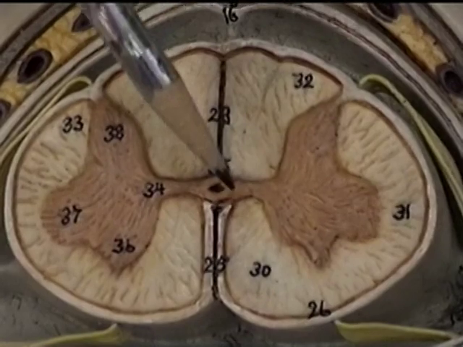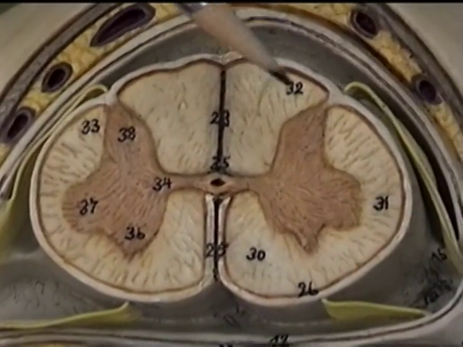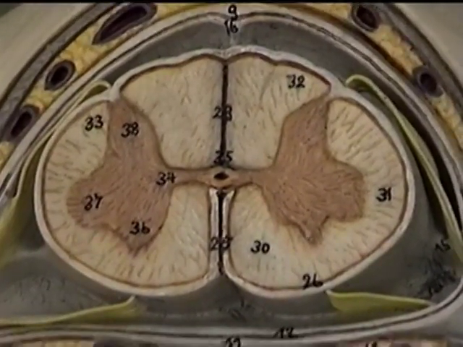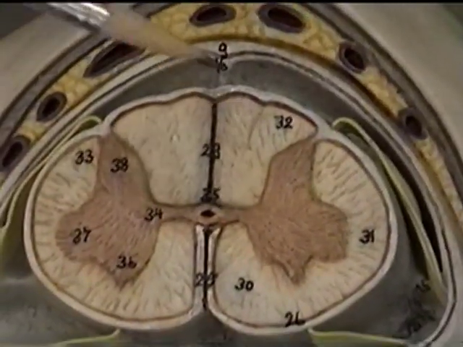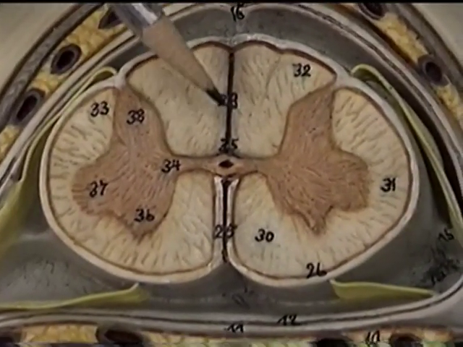White matter is subdivided into columns. And they're called columns because nerve fibers are moving up and down the spinal cord, either ascending or descending, in a communication mechanism.